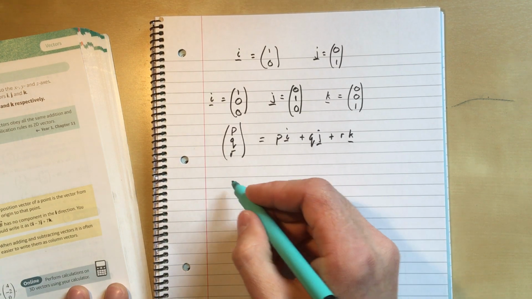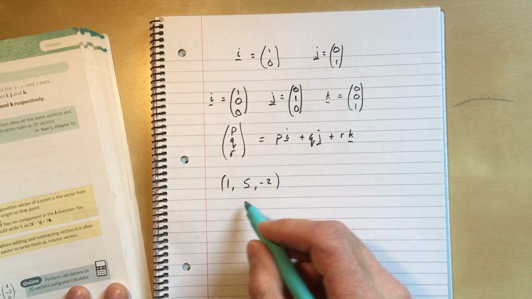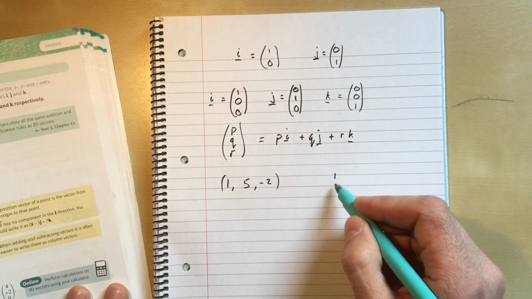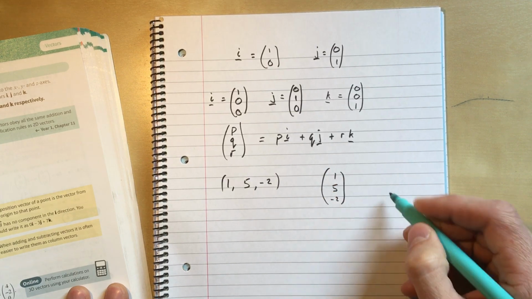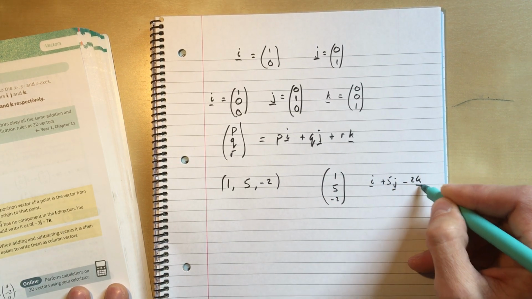Just to make sure we've covered everything, if this is a point, the position vector at that point is (1, 5, -2), and in ijk notation it's i plus 5j minus 2k, all right?